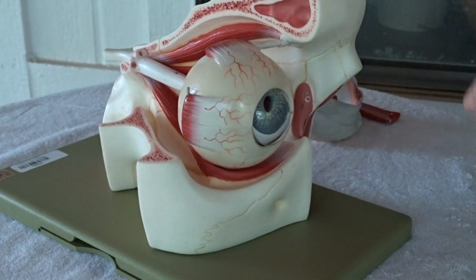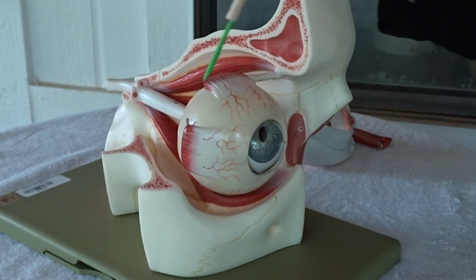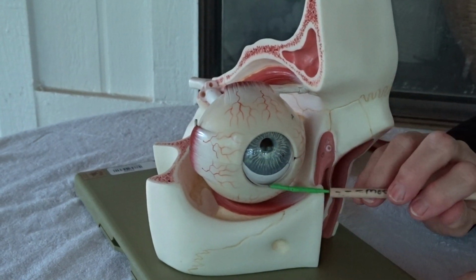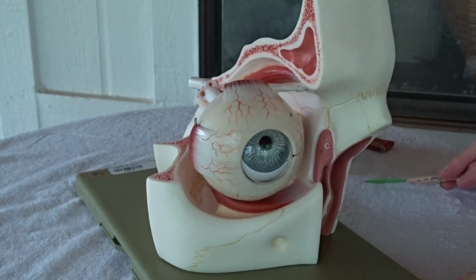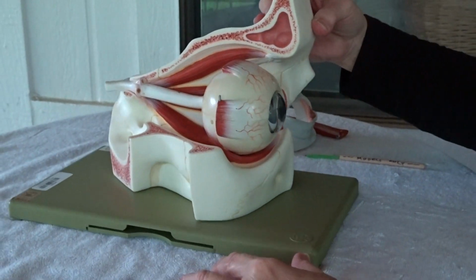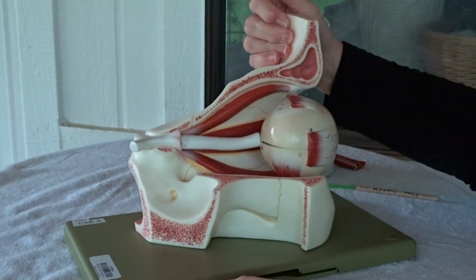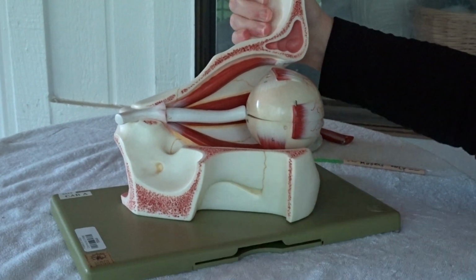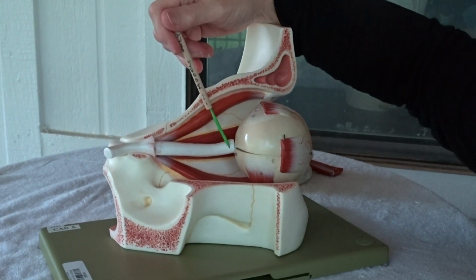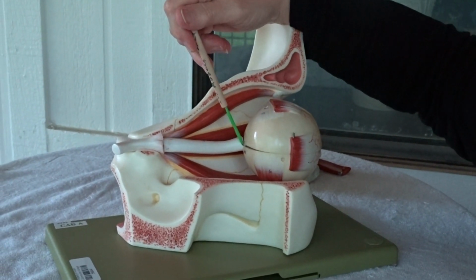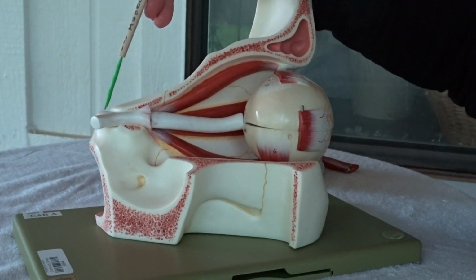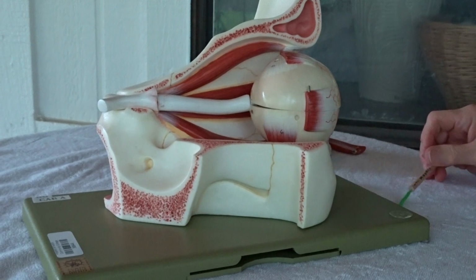Again, this part is the sclera, and this part is the cornea. And I think we'll stop looking at external structures and see if we can see any of the internal structures. However, before we go, again, this is the optic nerve that we're looking at here, coming to here, and then of course this is where it's going to meet in the optic chiasm.